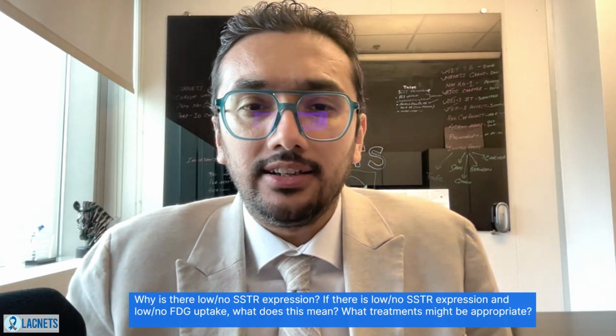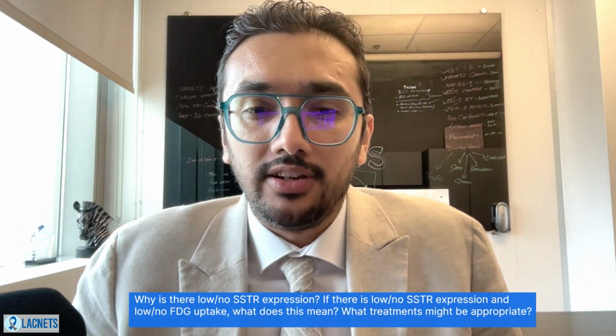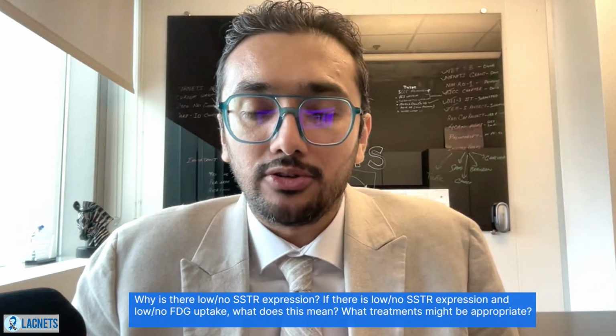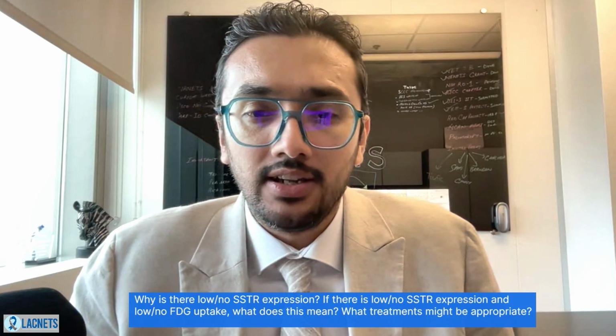In lung NETs, I have seen the change in SSTR expression more frequently than in GI or gastroenteropancreatic NETs. In fact, with atypical lung NETs, atypical carcinoids, where there is already heterogeneous somatostatin receptor expression to begin with, that means there's a mix and match. Some areas are SSTR positive, others are negative.